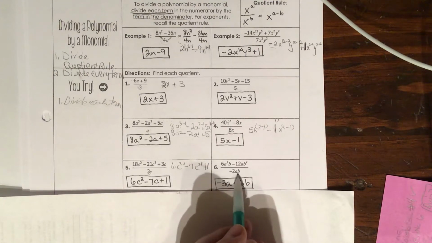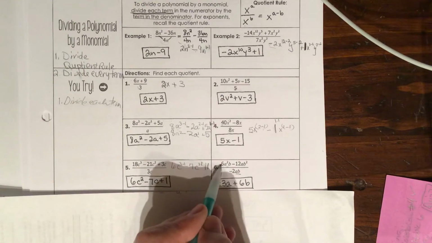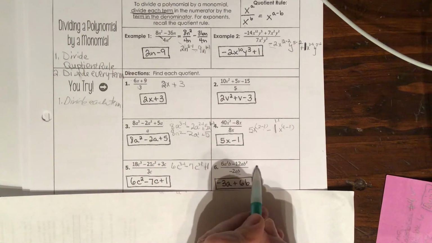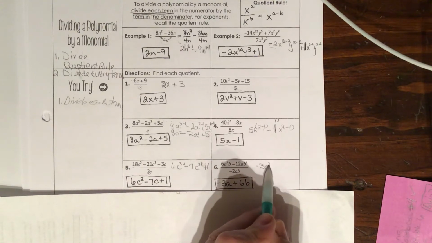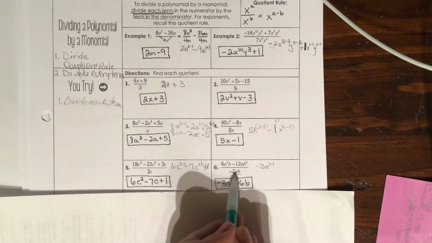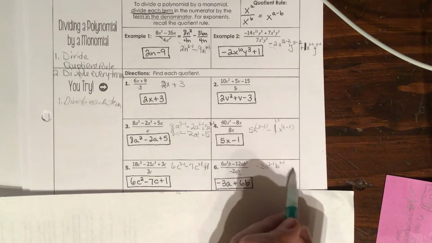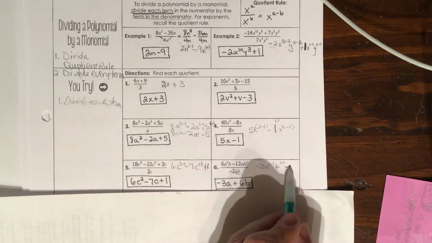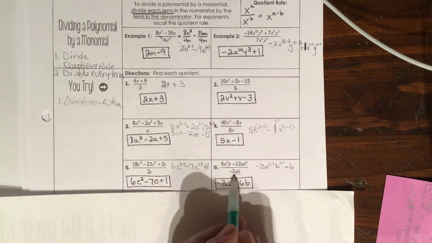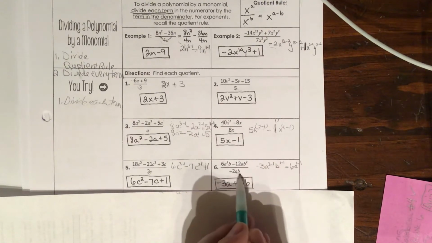Now here we have two variables right here, so you have to do each variable. Negative 2 goes into 6 negative 3 times. A would be 2 minus 1. B would be 1 minus 1. Negative 2 into negative 12 is 6. A 1 minus 1.